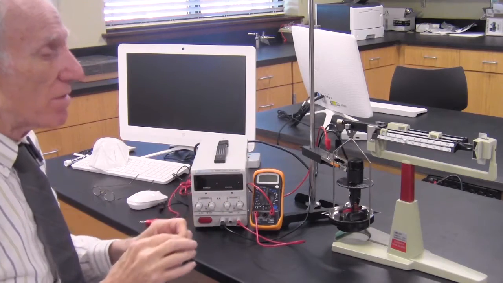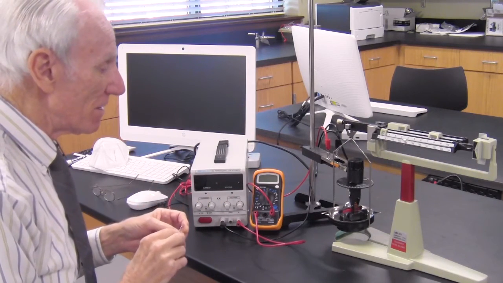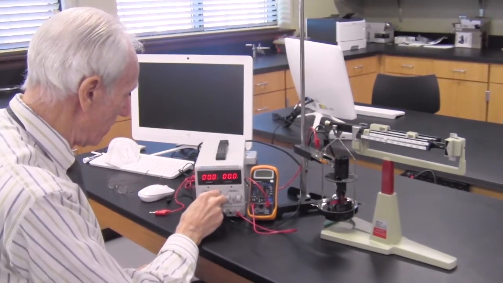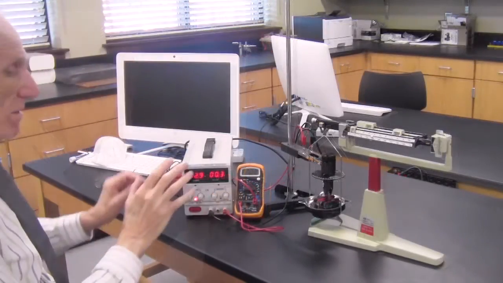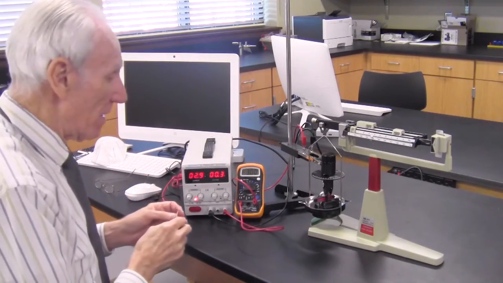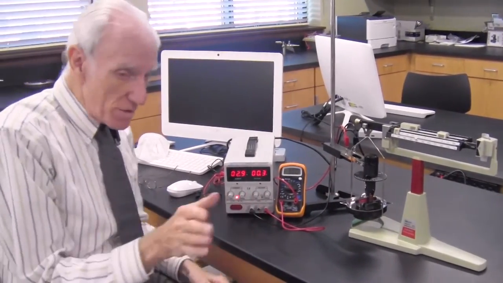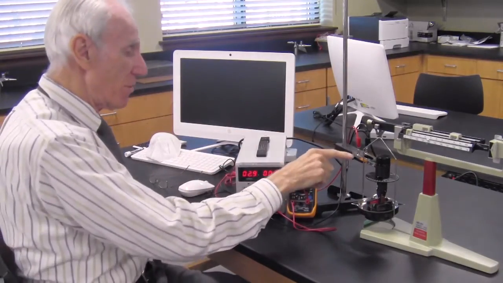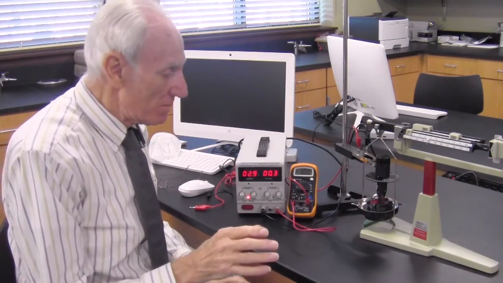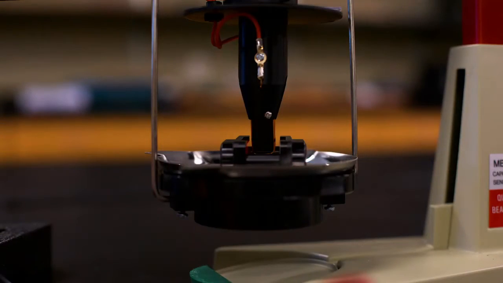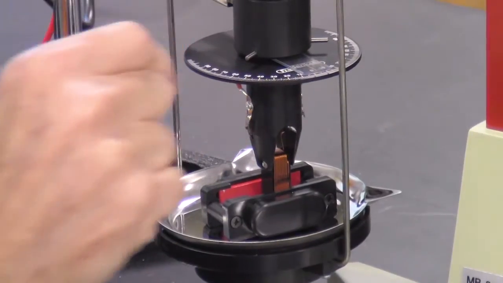So this is a little bit finer measurement here, and we'll set this at 3 amps, and it stays at 3 amps for the whole experiment. What we're doing here is changing the angle. Right now it's pointing this way on this setup so we can avoid bumping into the scale pan. So it's set at an angle this way, and the bottom wires are pointing in the same direction as the magnetic field, basically, when this is set on 0, which it is now.